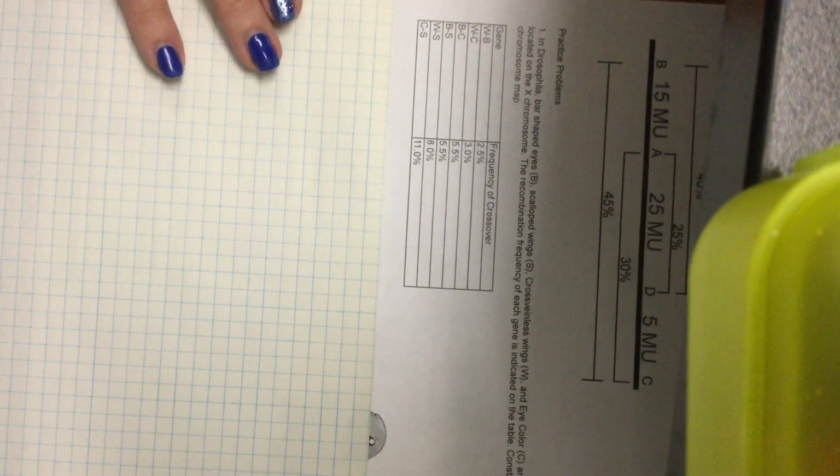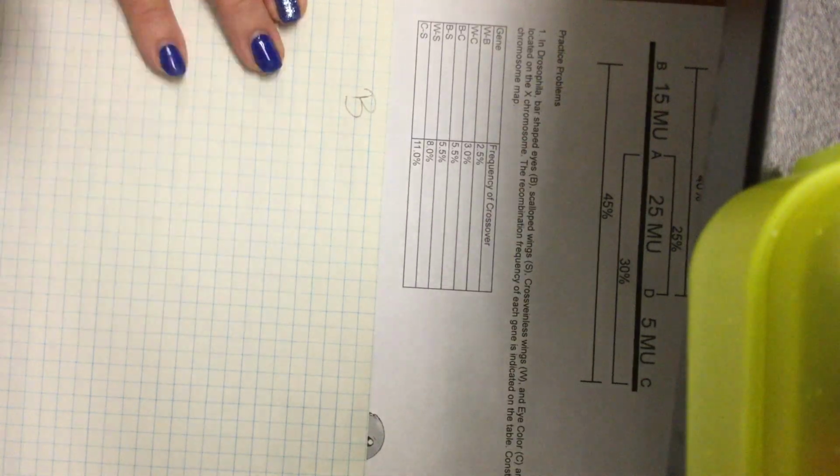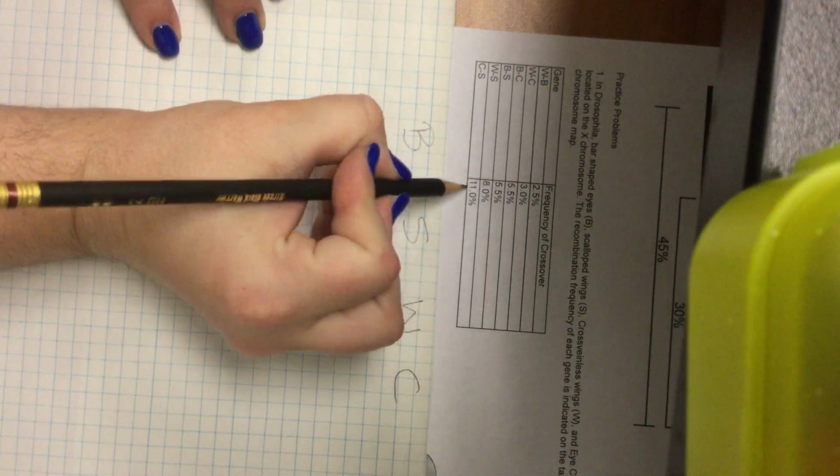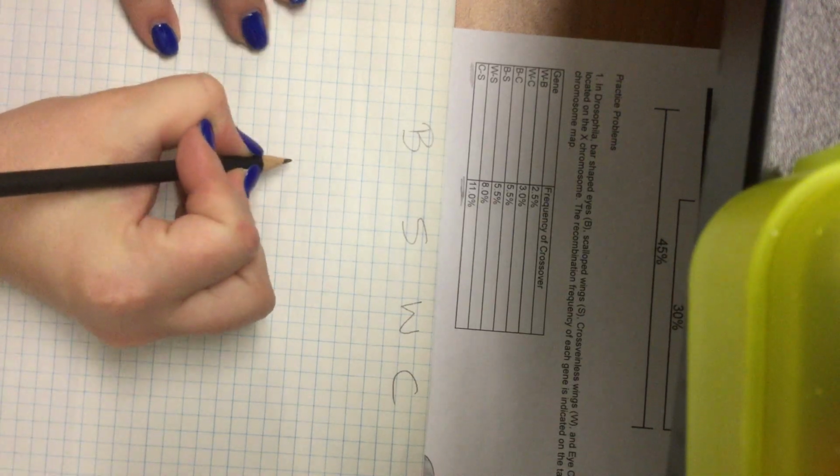Here's my graph paper. So I know I have the genes B, S, W, and C. And I'm going to use this math to figure out how far apart they are. So first, the two that are farthest apart, which one's the biggest number? If the percent confuses you, just ignore it. Look for which one has the biggest number. That would be 11. So there's 11 units between C and S. So I'm going to start constructing my map.